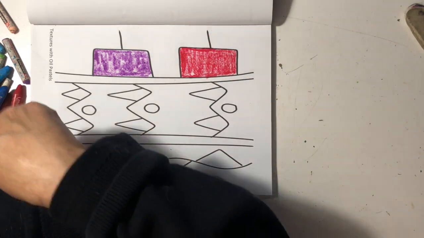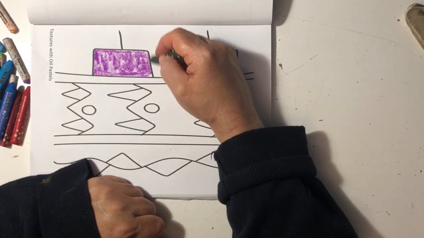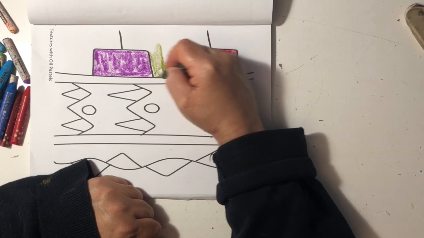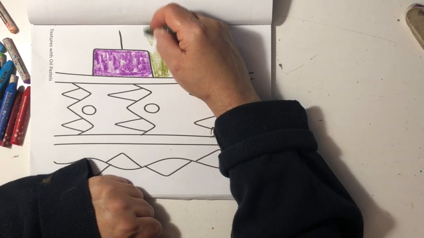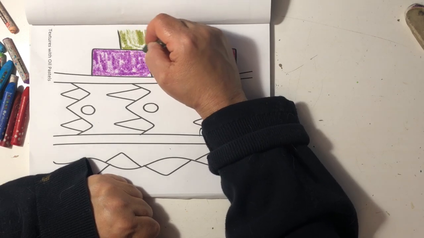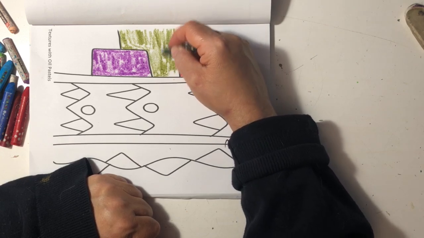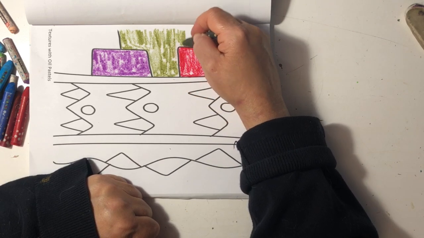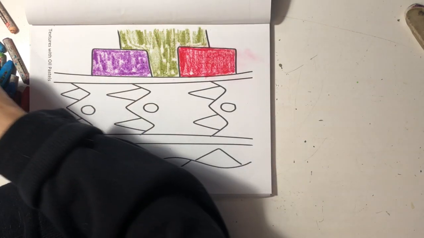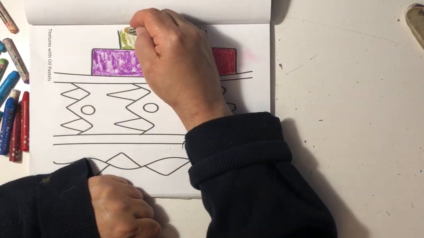Okay, now let's move on. I've got this green color called Jungle Green, and for this one I'm going to go with some light pressure, some heavy pressure, and then I'm going to add another color on top, which will pick up where the lights are. I'll use a yellow with this. Let's use Craypas, kind of an ochre.